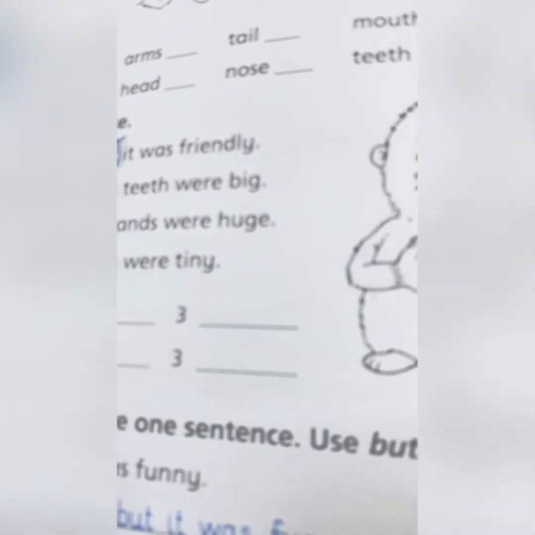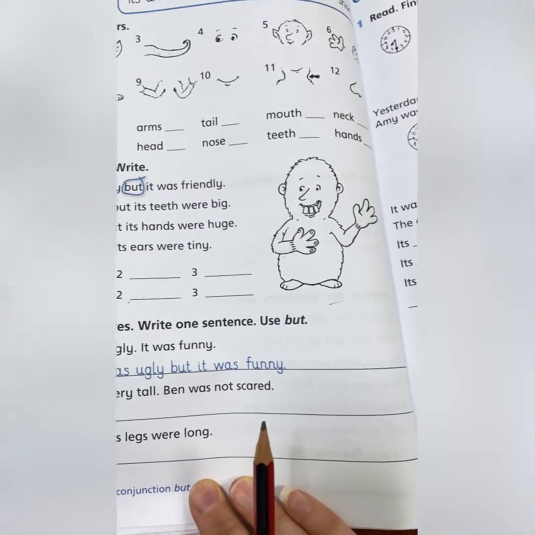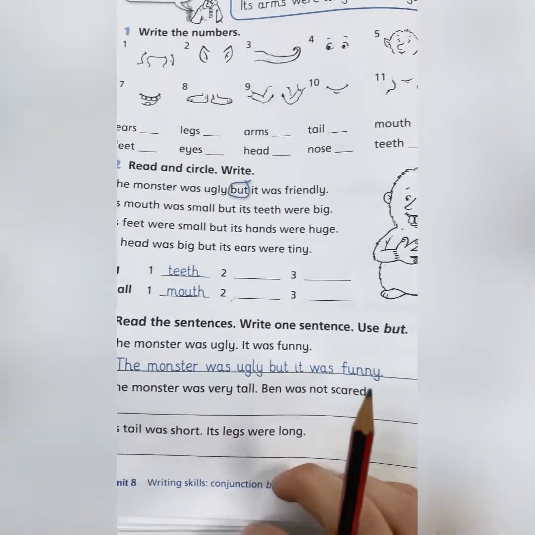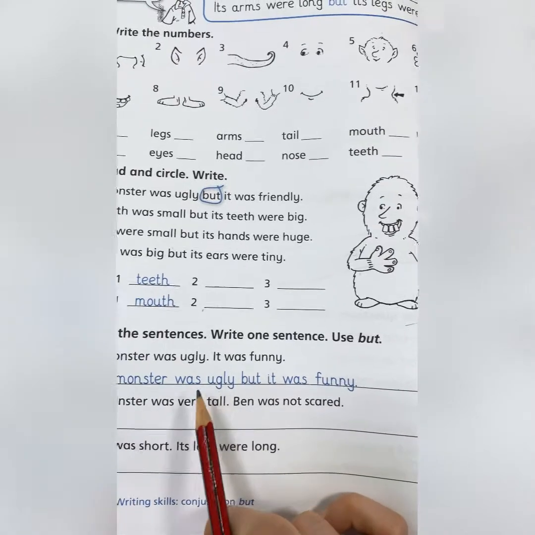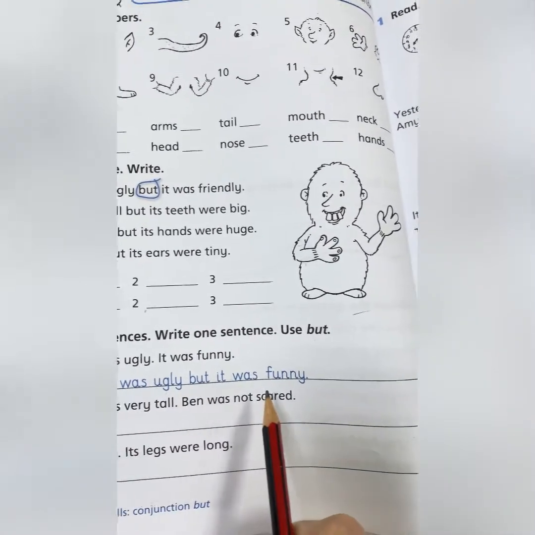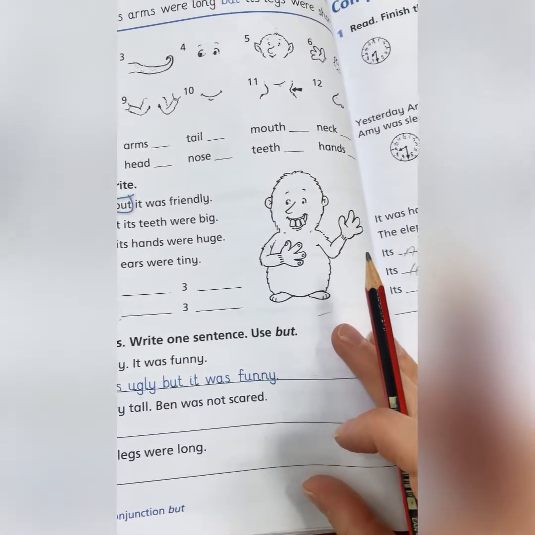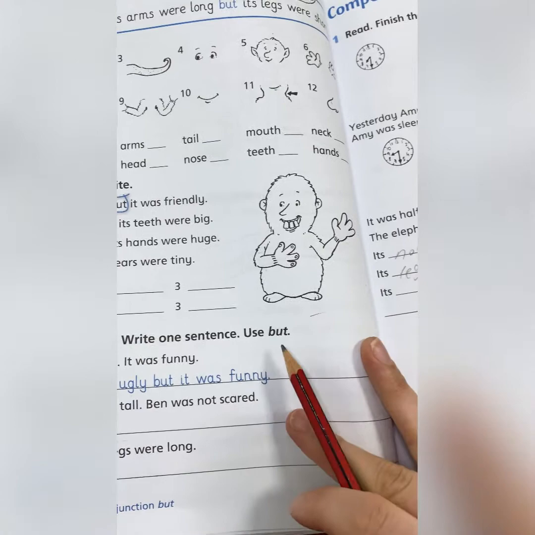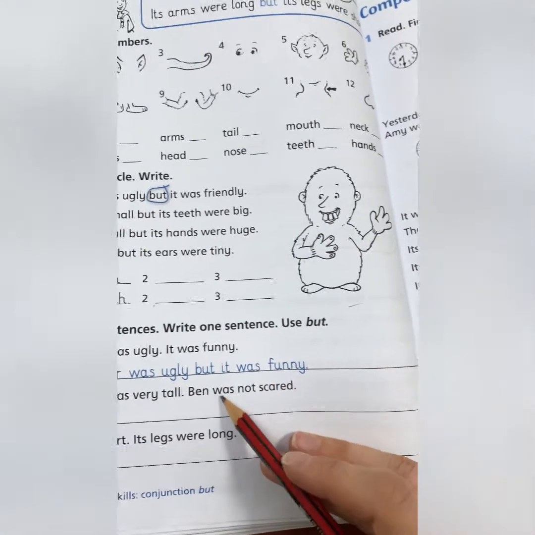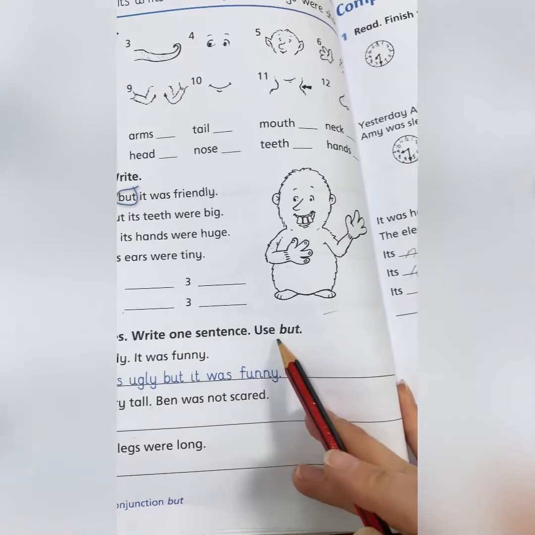Also we are talking about another thing here, which says read the sentence, write one sentence and use but. So you have to use but between the sentences. For example, this one says the monster was ugly but it was funny. The second one says the monster was very tall but Ben was not scared. So you're just gonna write but between the two sentences. Instead of the dot, you're gonna write but.